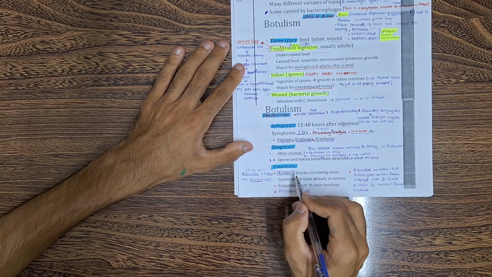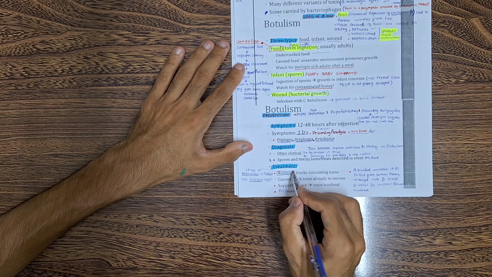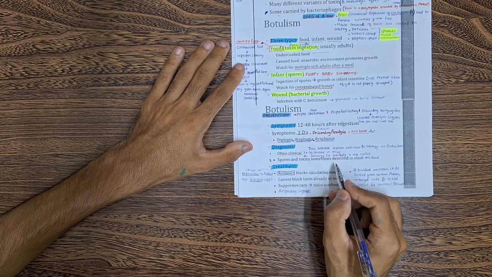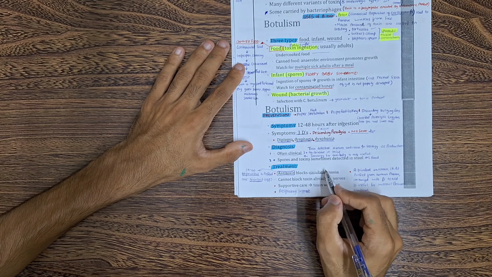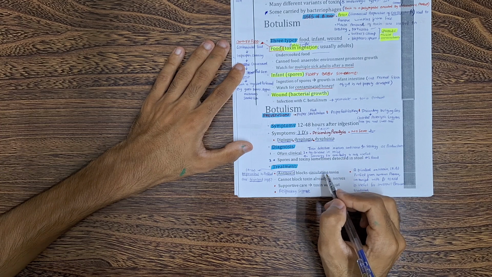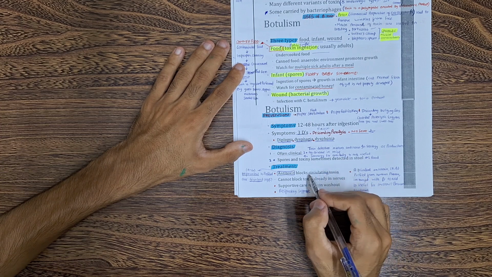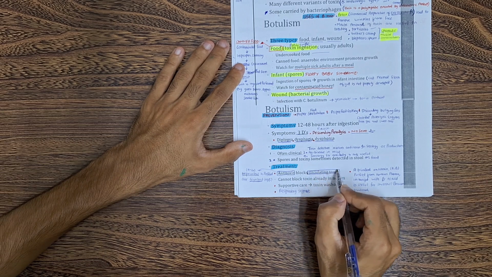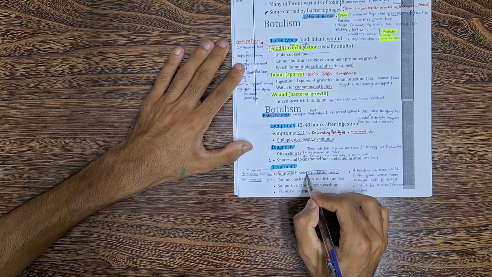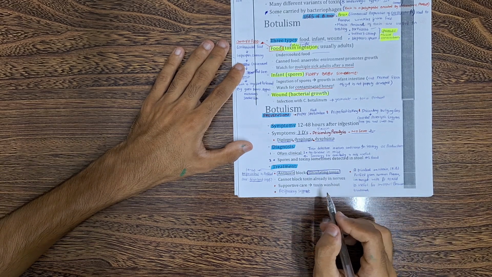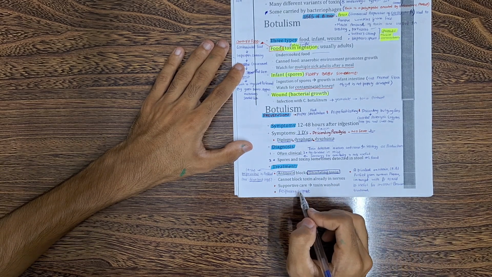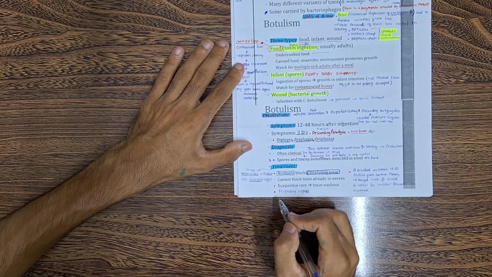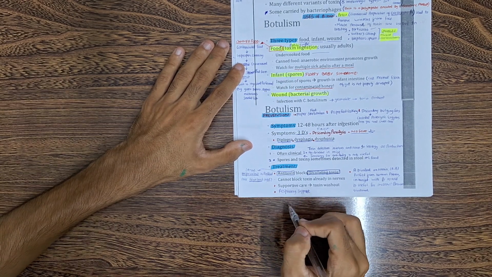As I mentioned earlier, the mechanism of action of antitoxin is just to bind to the circulating toxin and prevent its passage towards the neuromuscular junction, so that it cannot perform its action and cannot reach the neuromuscular junction. It only affects the circulating toxin. It has no effect on the toxin that has already started to act. And we have to give supportive care mainly, because any problem in respiration would lead to death. So first of all, we have to give respiratory support.